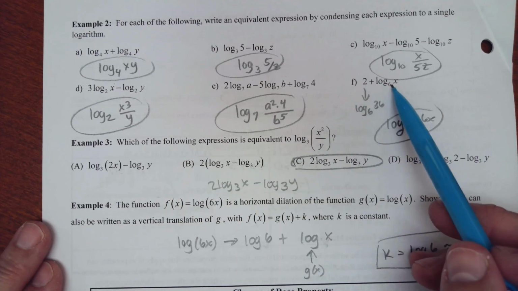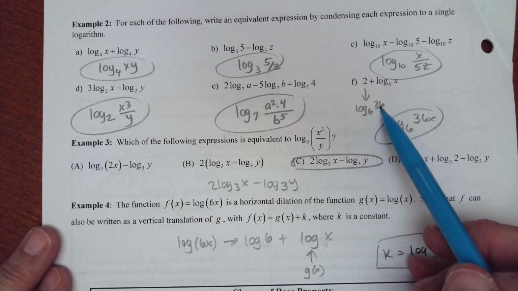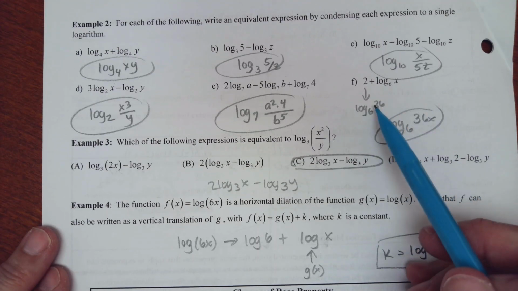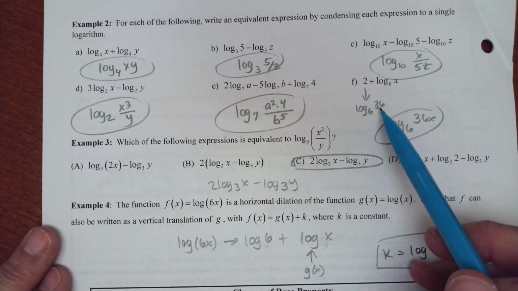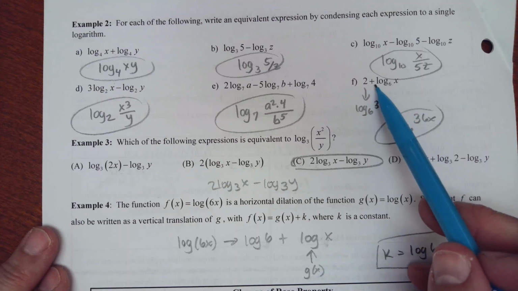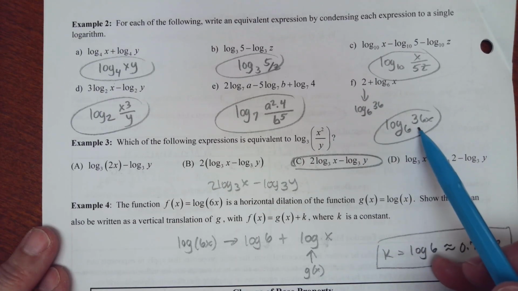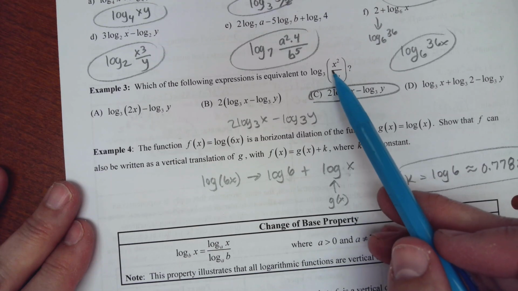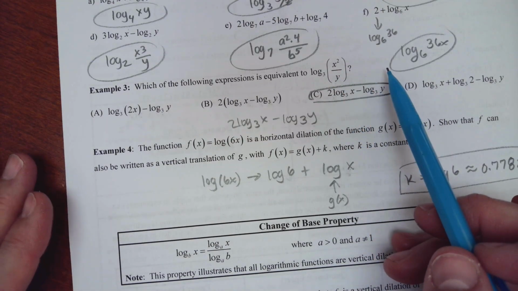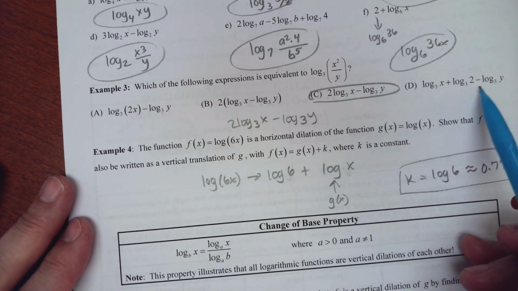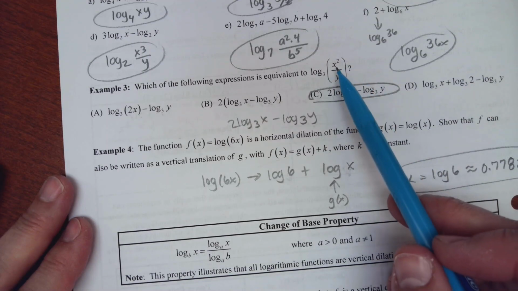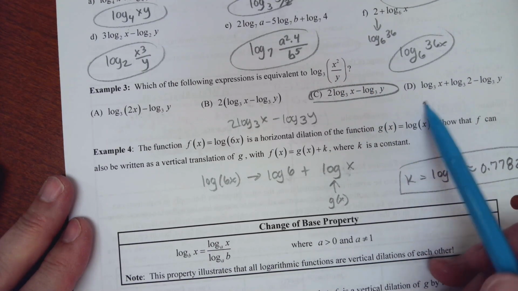I have to turn 2 into something with log base 6, so I did it for 36. 6 to the second is 36. The answer to this is 2. So this plus that, I have multiplication because that's addition. Here, I have division, so it's going to turn into subtraction. So I don't have enough for this. There's not 3 parts right here. There's just the x and the y, so d is no good.